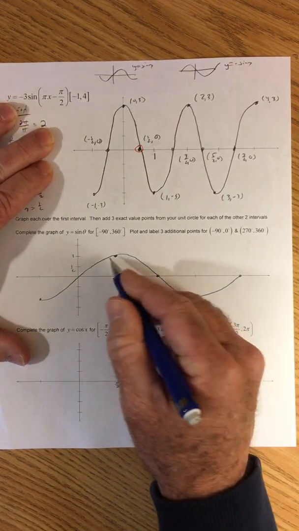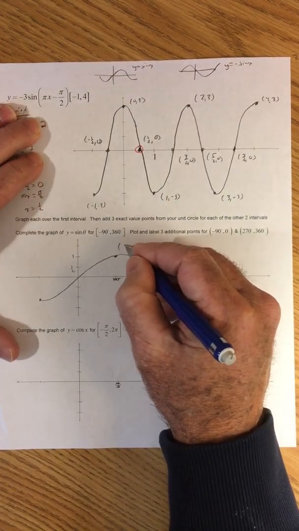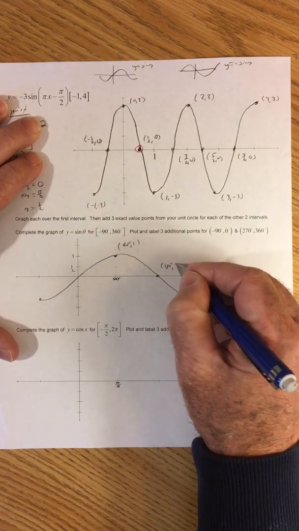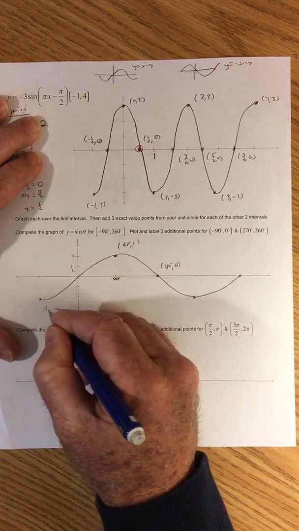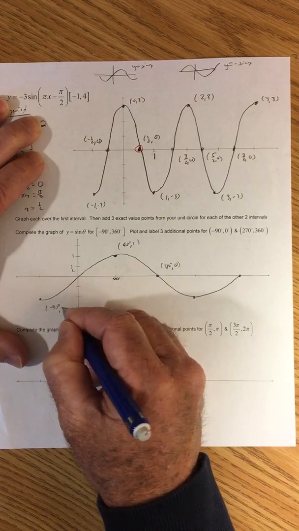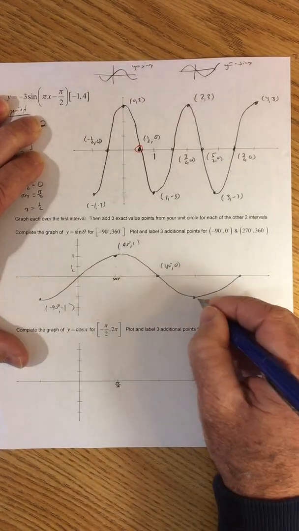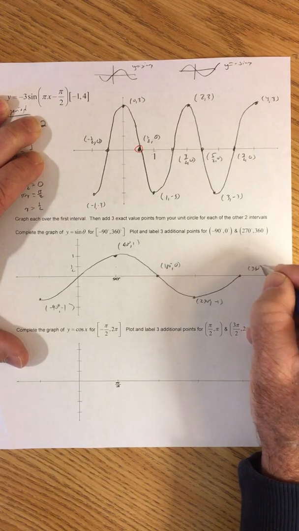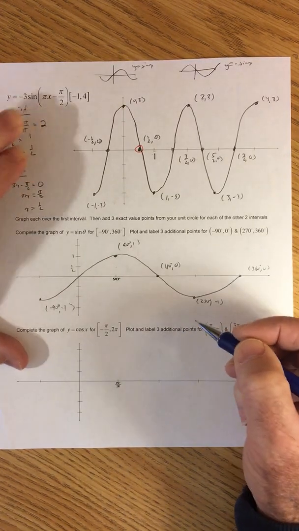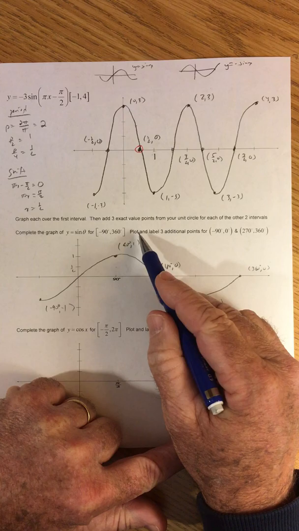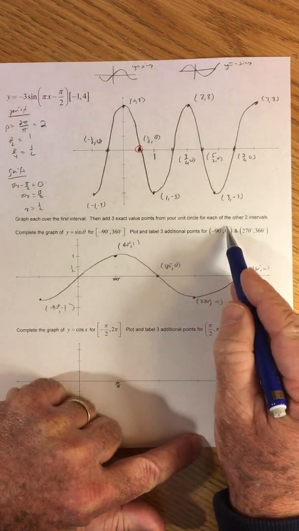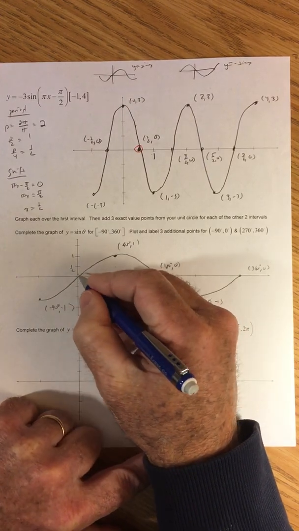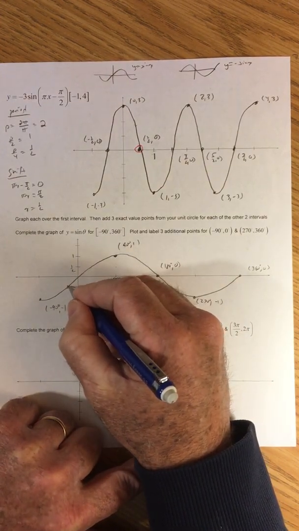Now, you have to label the critical points: 90, 1; 180, 0; 0, 0; -90, -1; 270, -1; 360, 0. All right. Now, the instructions here say plot and label 3 additional points between -90 and 0. All right. Well, go to your parent graphs, and we had 3 additional points in here.